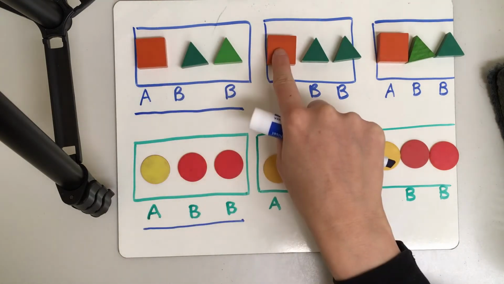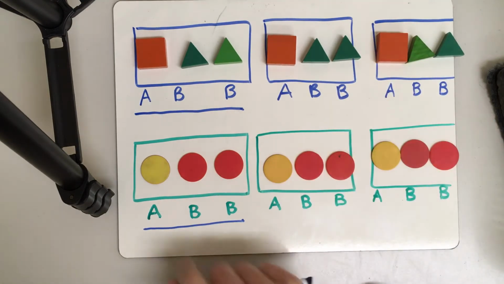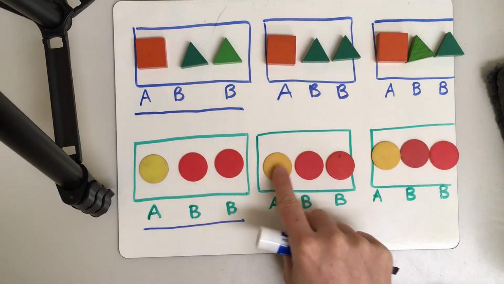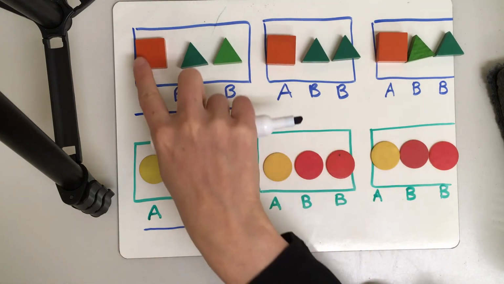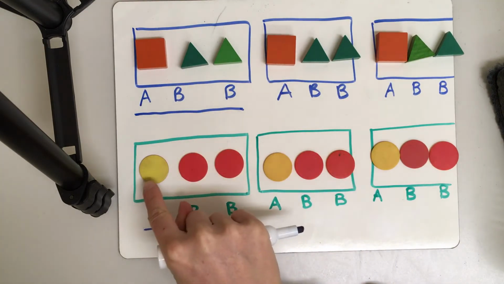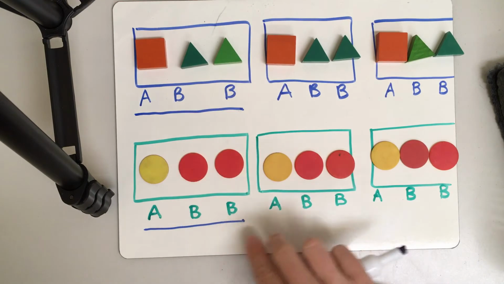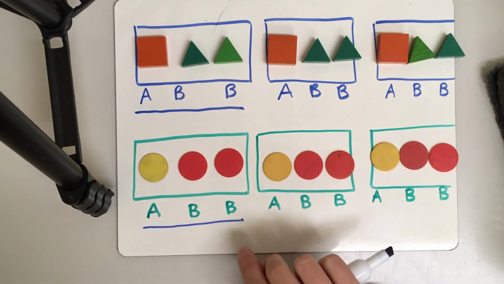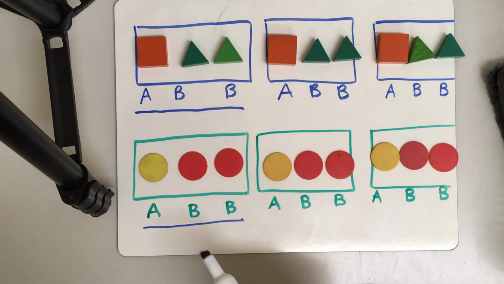ABB, ABB, ABB. So even though the attribute changing in this top pattern is shape and the attribute changing in the bottom is color, making them look very different, they are in fact the same pattern because they follow the same pattern rule. This is how we translate a pattern.